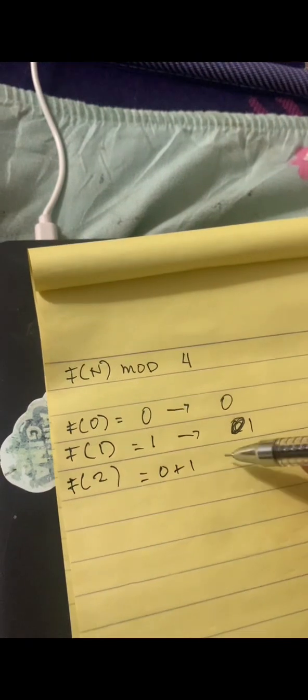We have two numbers right here, and we must add these two numbers so that we have our sequence. So f sub 2 is equal to 0 plus 1, equal to 1. For the sequence this is 1.